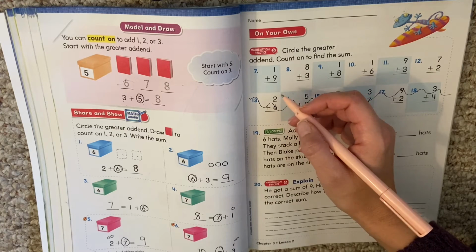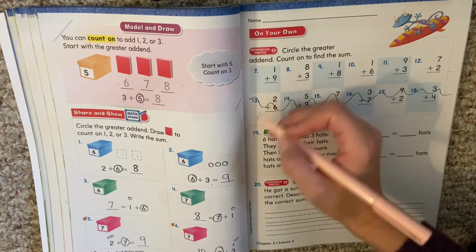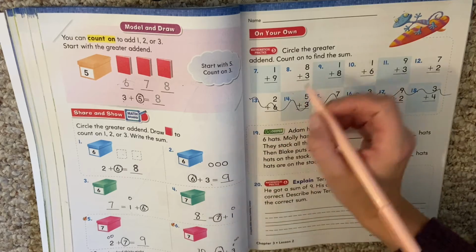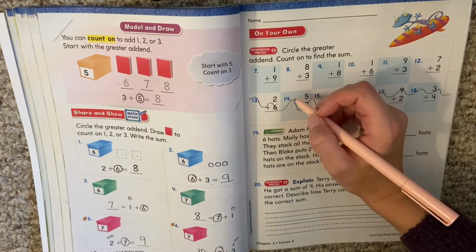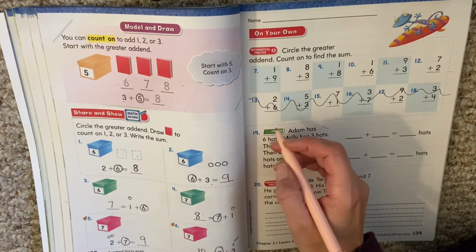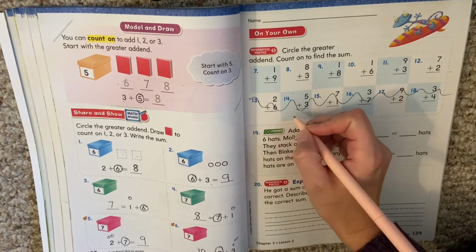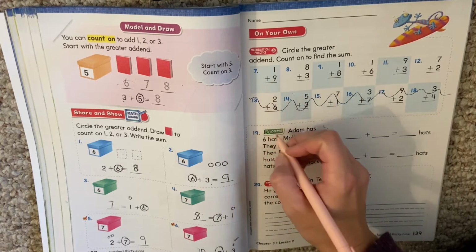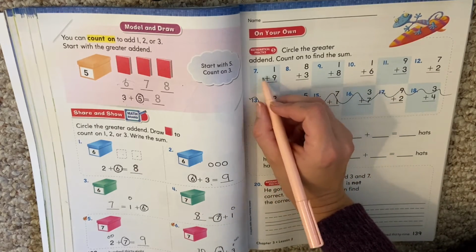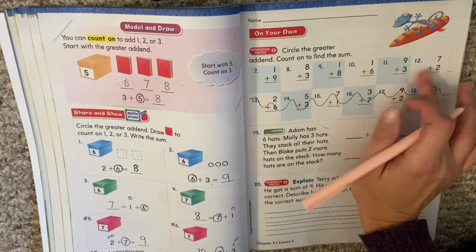Now you can either do your circles for the small numbers, like we had over here, or you can just use your fingers. It's up to you. You decide what strategy works best for you, what's going to get you the right answer. So I'm going to show you this one just for practice, and then you're going to be doing the rest.